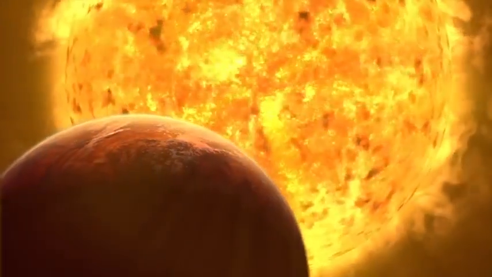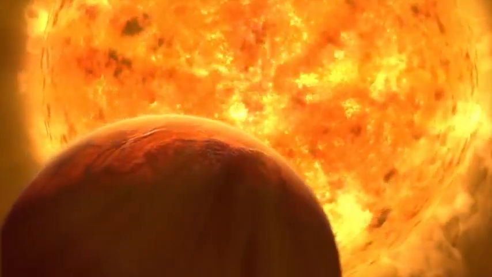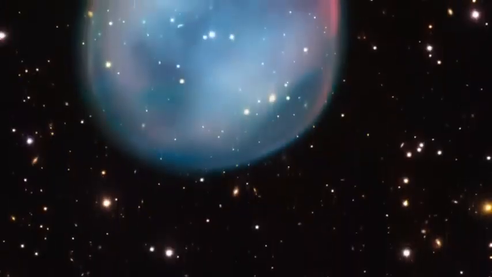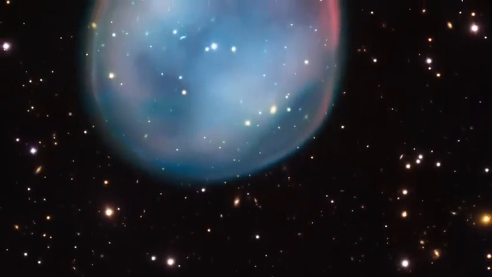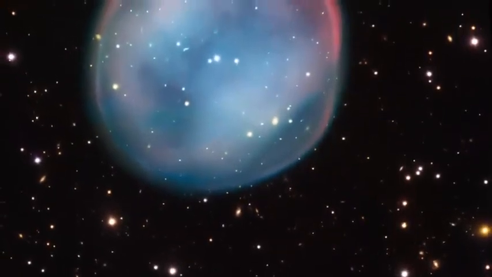What could happen, in your opinion? Write it in the comments below. After the red giant phase, the evolution of stars continues differently depending upon their mass.